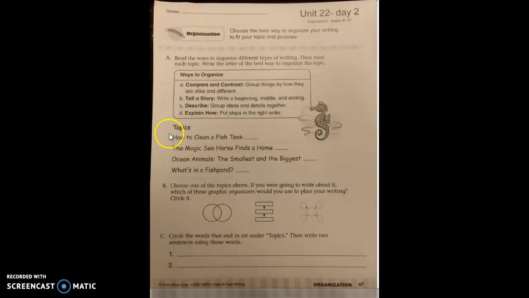Okay, let's look at the topics below. The first one says how to clean a fish tank. The word how tells me that things need to be organized in steps. So I'm going to put letter D, explain how, by putting them in the right order. So write D on the line. The second one, the magic seahorse finds a home. That one, magic must be fiction. So that's telling me that we're telling a story. So I want a beginning, middle, and end. So please write the letter B. You try the next two on your own. So pause the video, try the next two, and then push play.